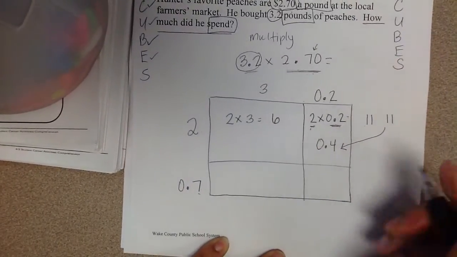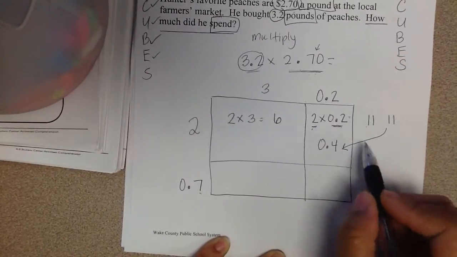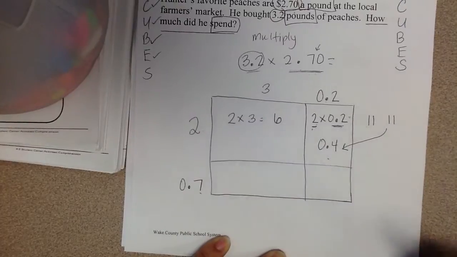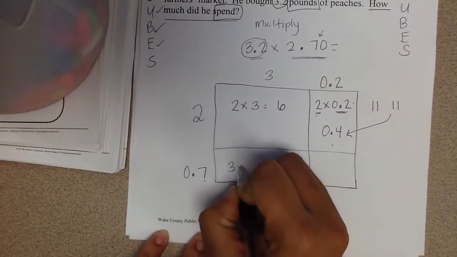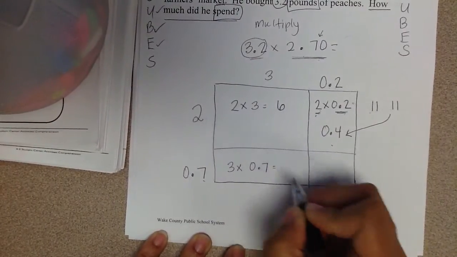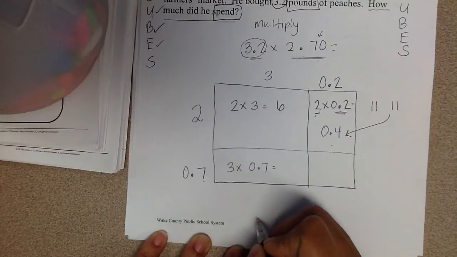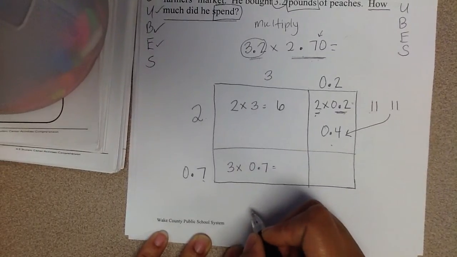I just drew it out with place value blocks there. Or if I had a base 10 grid and I shaded in 2/10 two times, I would see that I had 4/10. Then I have 3 times 7/10. Again, that's 3 groups of 7/10, like 7/10 three times. That would be 21/10.